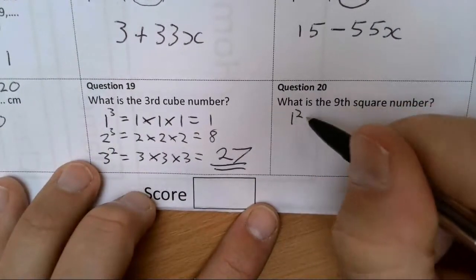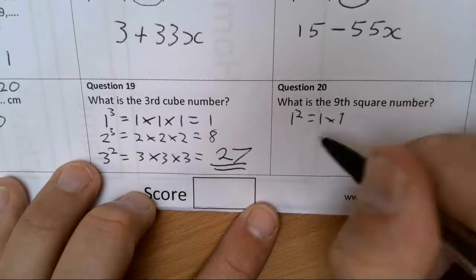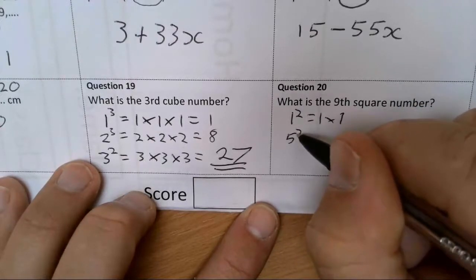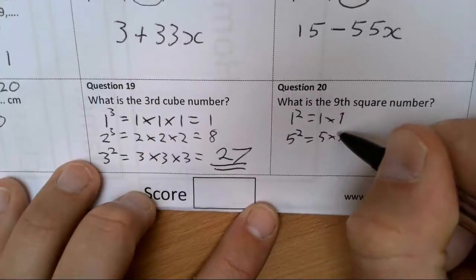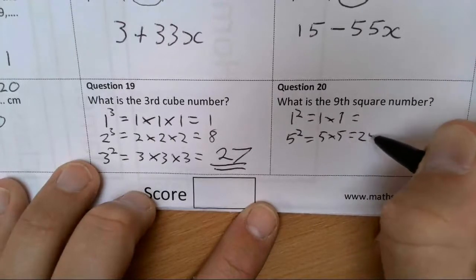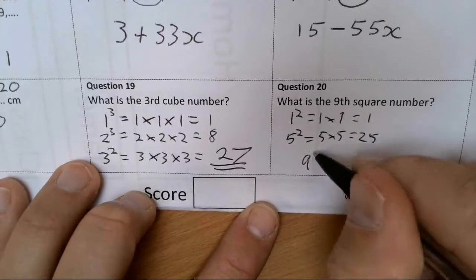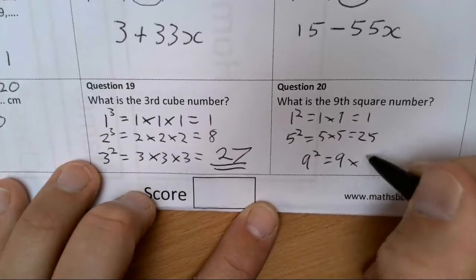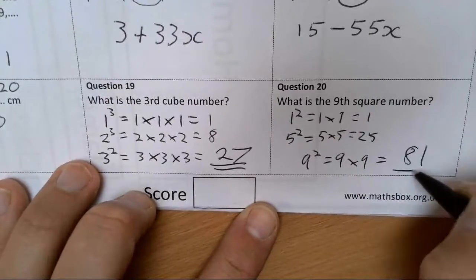The 9th square number. So square numbers go 1 squared is 1 times 1, 2 squared, 3 squared, 5 squared, for example, is 5 times 5, which is 25. So the 9th square number is 9 squared, which is 9 times 9, which is 81.